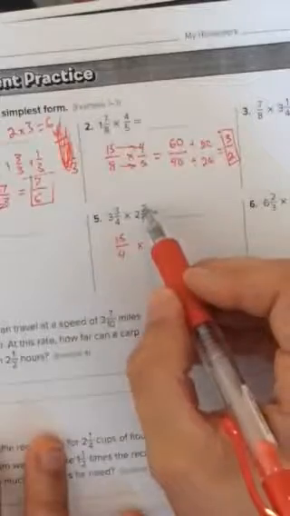Let me do one more. I'll do this one right here. 3 times 4 is 12 plus 1, 2, 3. So 12, 13, 14, 15. 2 times 5 is 10 plus 2. 10, 11, 12. Multiply straight across. Oh man, that's a tougher one. Let me show you another trick now then.